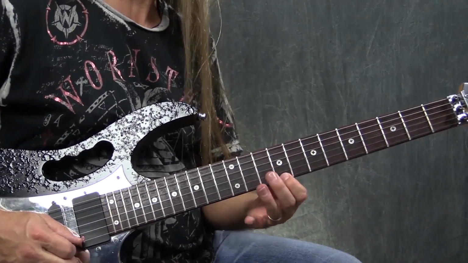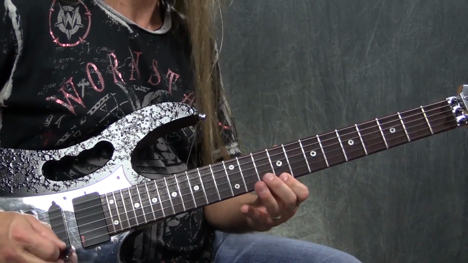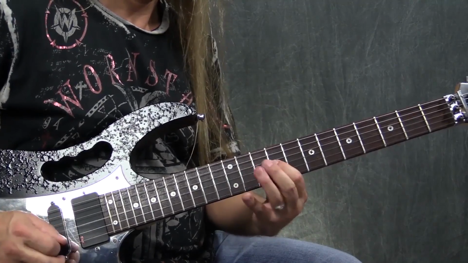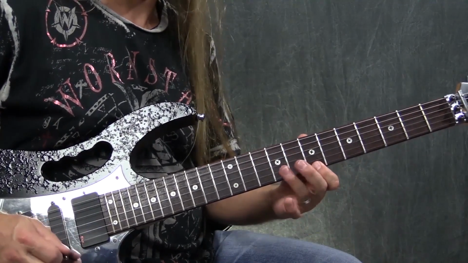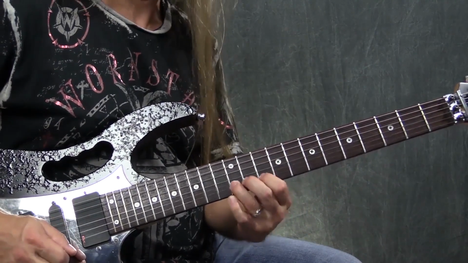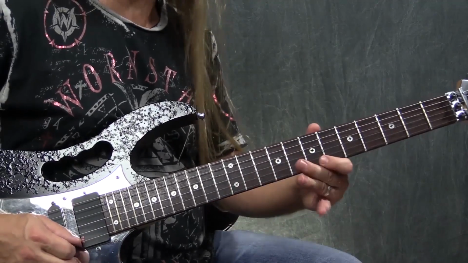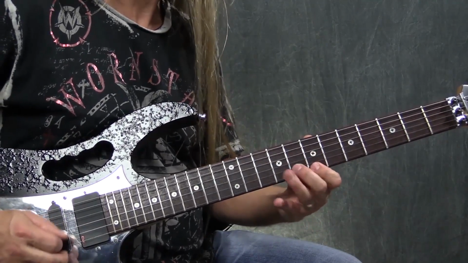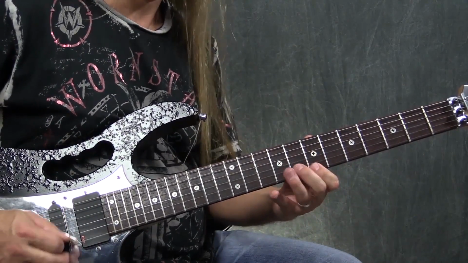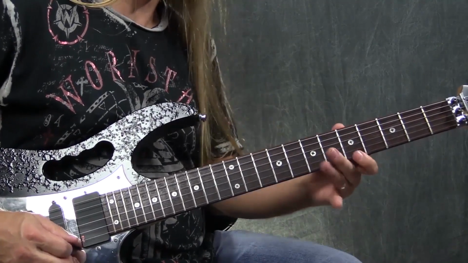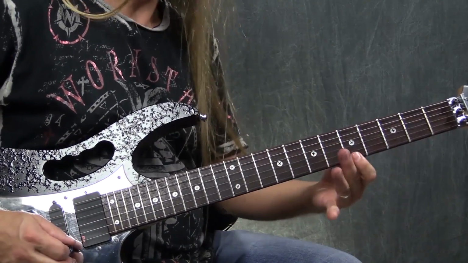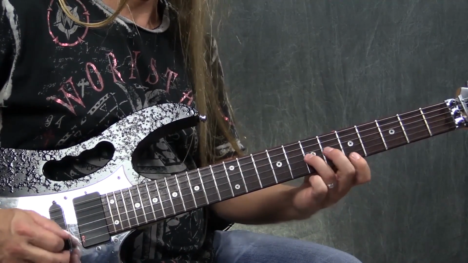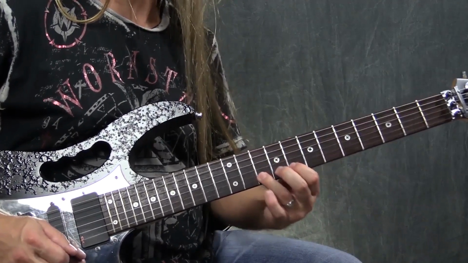Now we're going to play 9, 10, 9. And then we're going to play 7, 9, 9. We're going to slide to the 12th fret. Then we're going to play 7, 8, 7. And then we're going to play 5, 7, 7. Then you slide up to your 10.